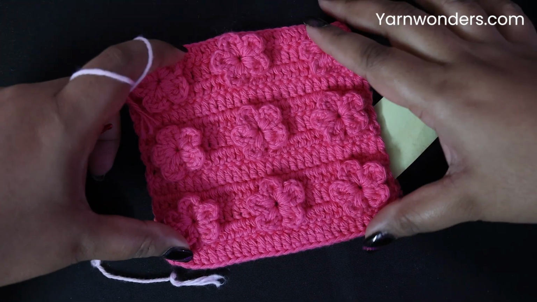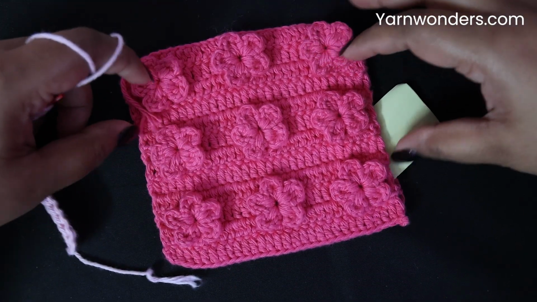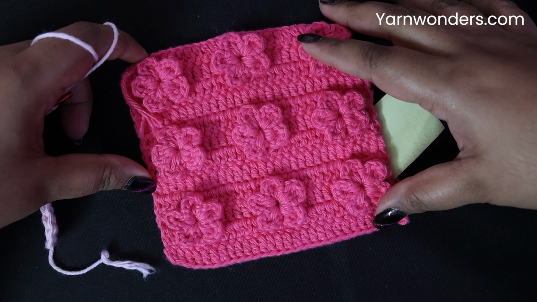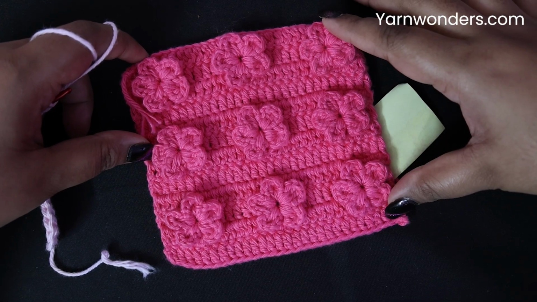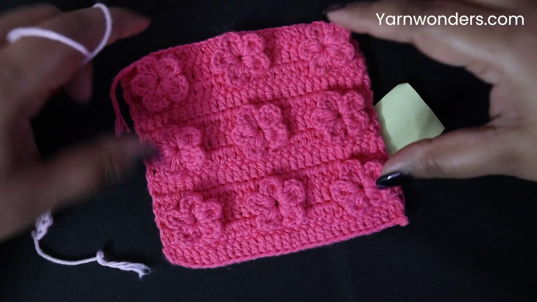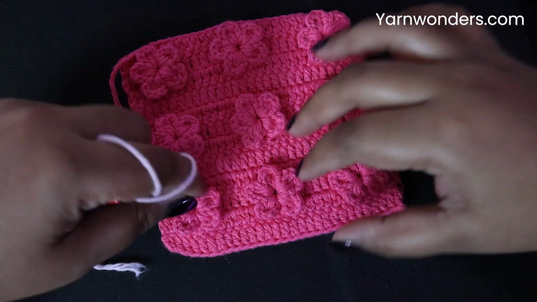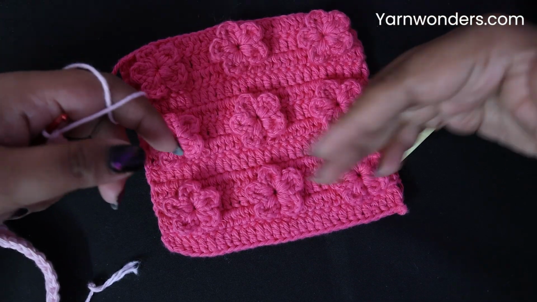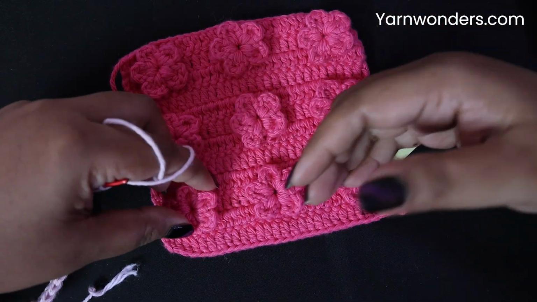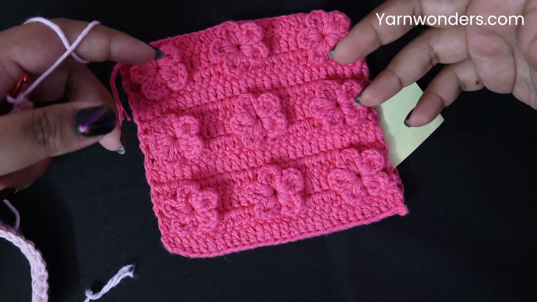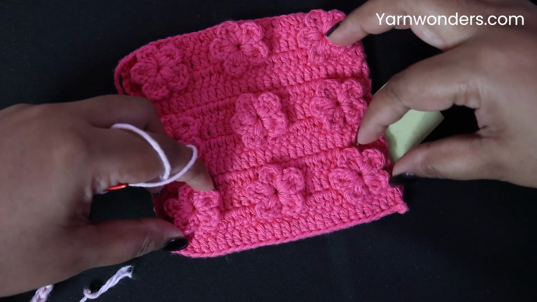In today's video, I'm going to show you how to crochet these 3D flowers. So this pattern basically calls for a foundation row of multiples of 10. It actually depends on how far or how close you want the flowers to be placed. You can choose a multiple of 12 or you can make any even number for that matter.